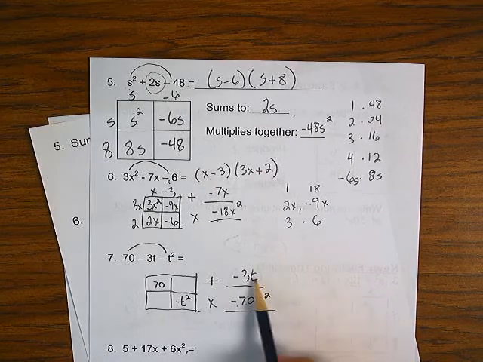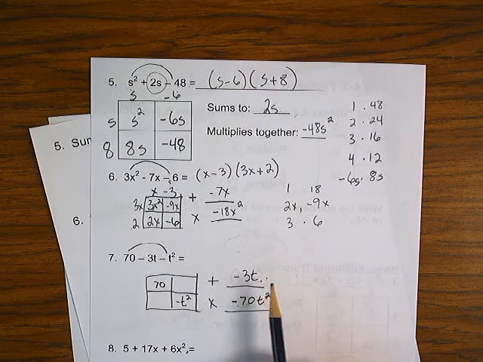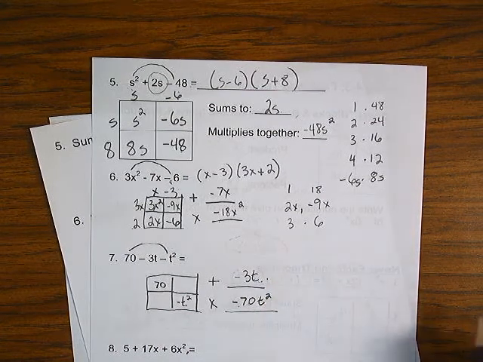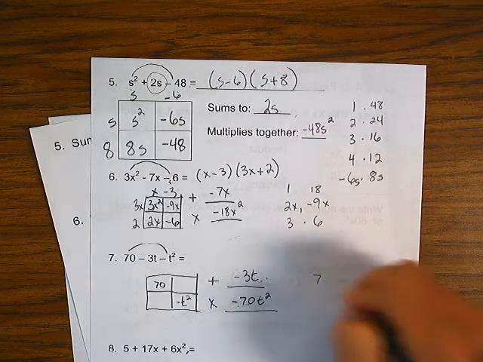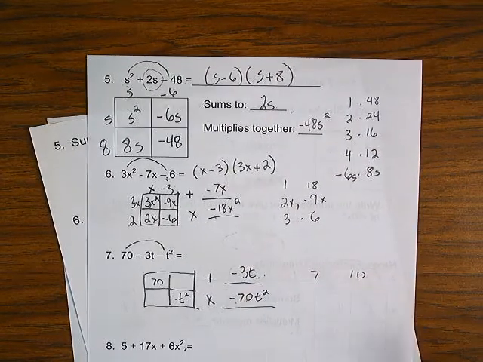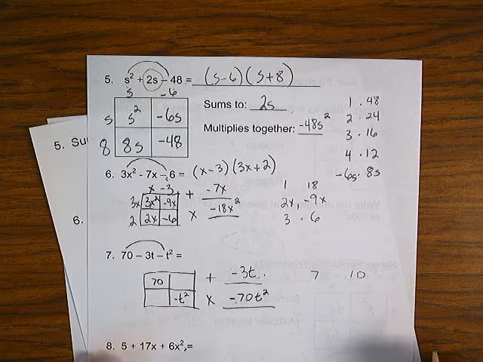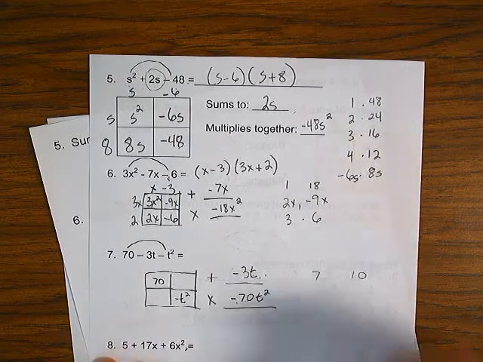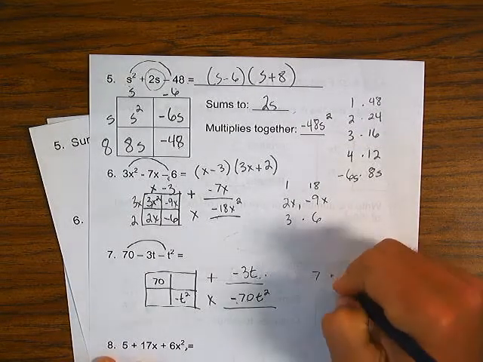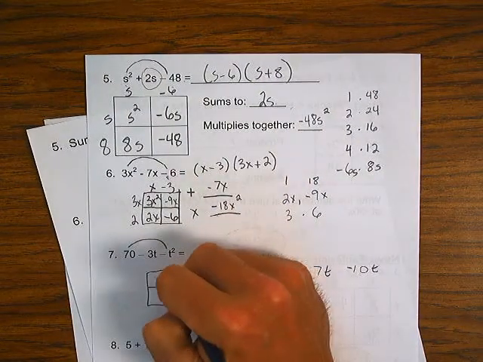Okay. Now, they're going to add together to be negative 3t. Which one has to be negative? Which one do I need to make negative? 10. Okay. So let's put these in the box.